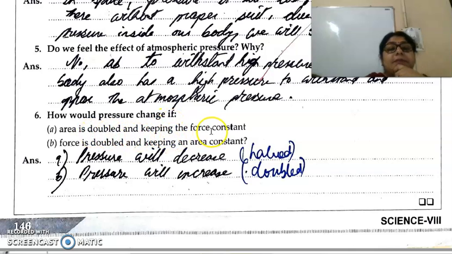If area is doubled, the force is kept constant. Then force is doubled, keeping the area constant. So this is how you have to do it using the formula. Pressure equals force per unit area. In the first one, the area is doubled, so it will be 2A. Force by 2A.